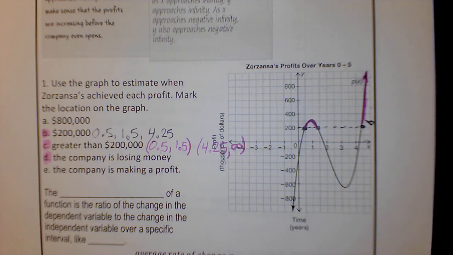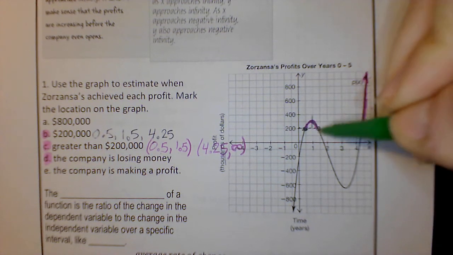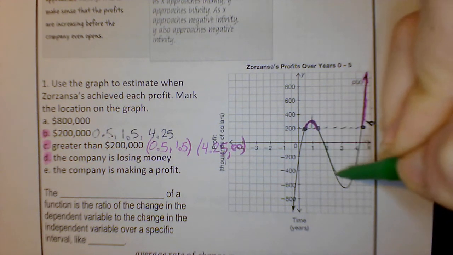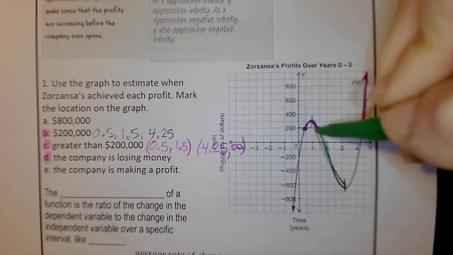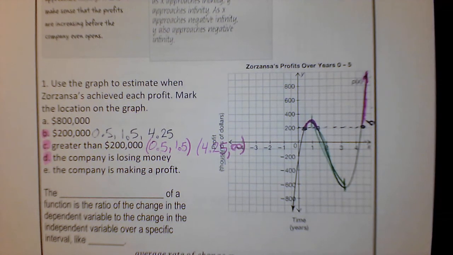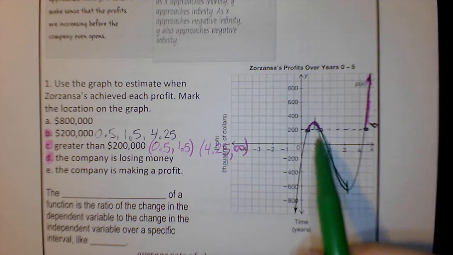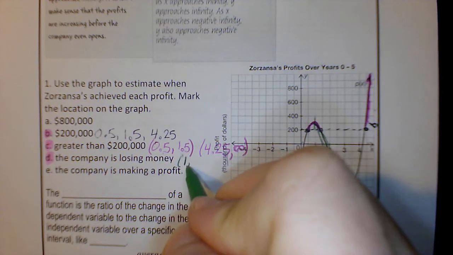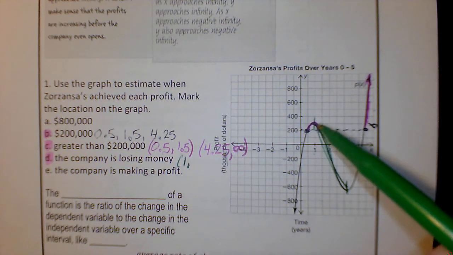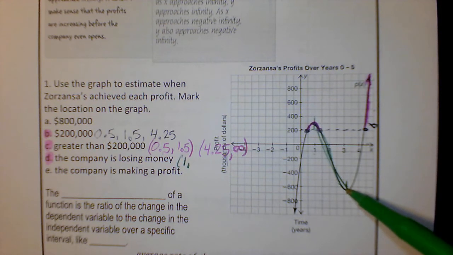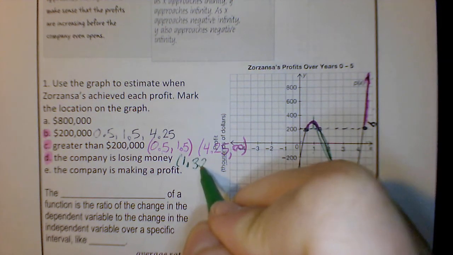And that last question then, where is the company losing money? Well, it's going to be anywhere that it looks like we've got a negative slope. Okay, anywhere where we're going down. So we start losing money here, and we stop losing money here. This whole stretch of time, we are losing money. Again, writing that's going to look a little weird, so it starts at 1. We start losing money at 1 year, and then we stop losing money at about 3.25.